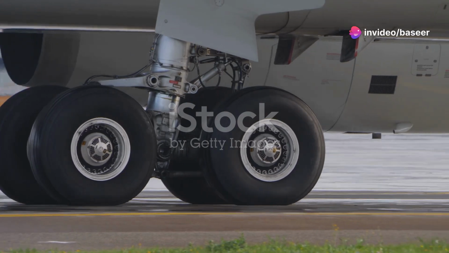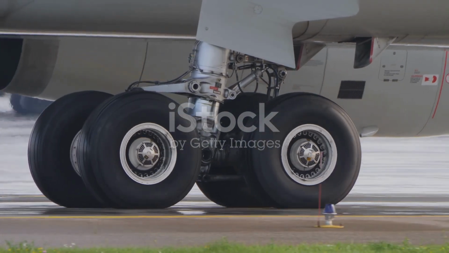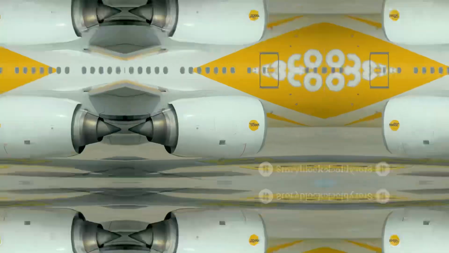This video would be part one of my discussion on the landing gear system. Here we will look at the shock absorbers on the landing gear.